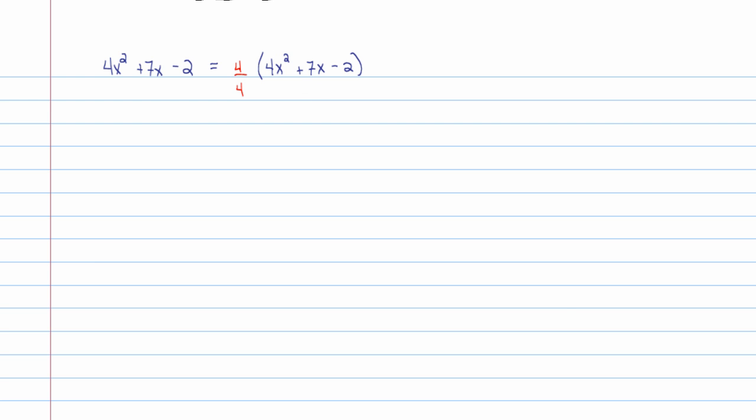The second thing that I'm going to hope that you can do here is to take that 4 upstairs and distribute it into the polynomial. If you agree with me already that 4 over 4 is just 1, so that the right-hand side of this equation is equal to the left-hand side, then me distributing that 4 in shouldn't change anything either. Instead of writing it as 4 over 4, I'll distribute the top through and leave that 1 over 4 on the outside. So I have a 16x squared plus a 28x and then a minus 8.